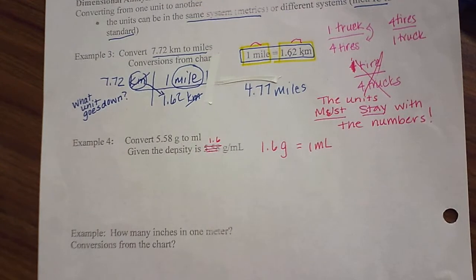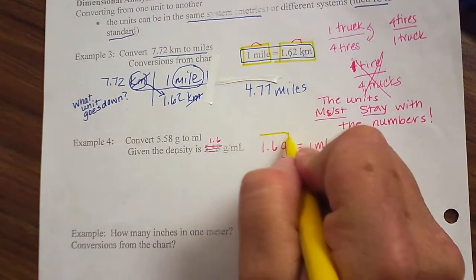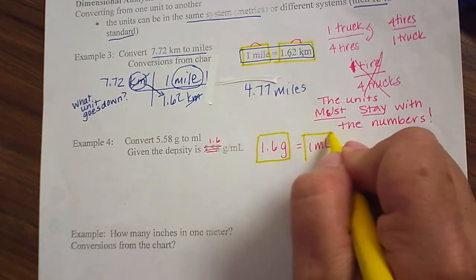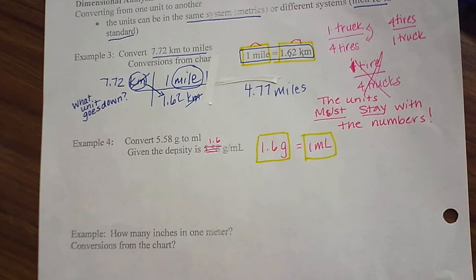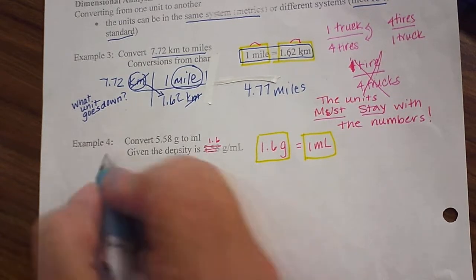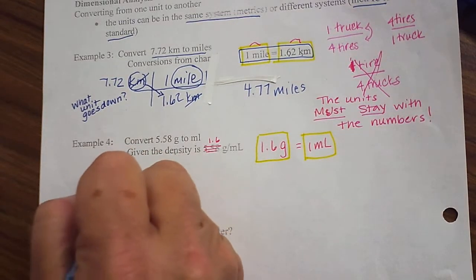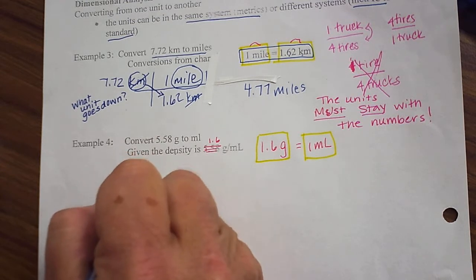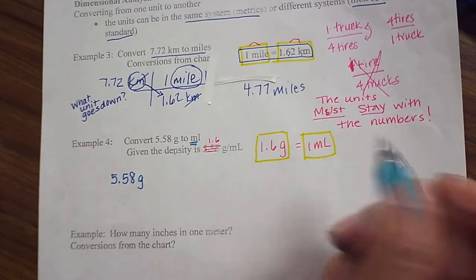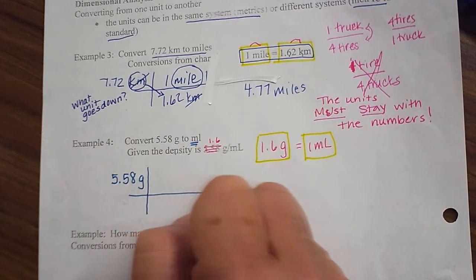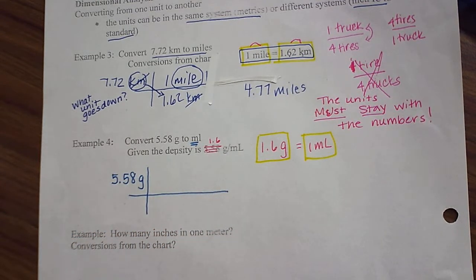And so once again, we've set up our great little boxes here that say I'm going to be either the top or the bottom of the conversion fractions. I'm not sure which it's going to be, but it's going to be the top or the bottom of the conversion fraction. So I'm going to start out with the 5.58 grams, and I want to go to milliliters, so I'm going to make my box, and then the question is, what unit goes down?